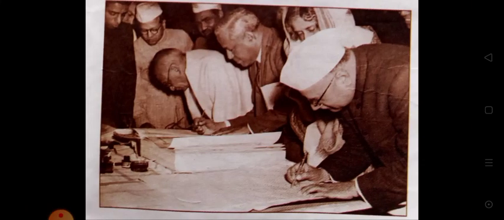You can see the signing of our constitution after its formation. The leaders are signing, that you can also see.